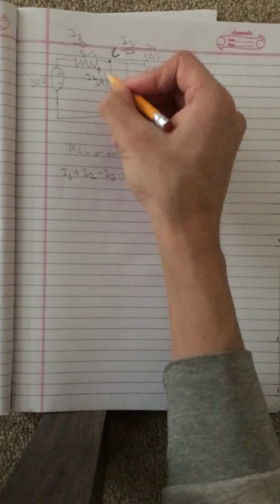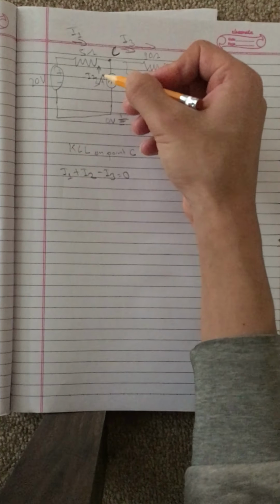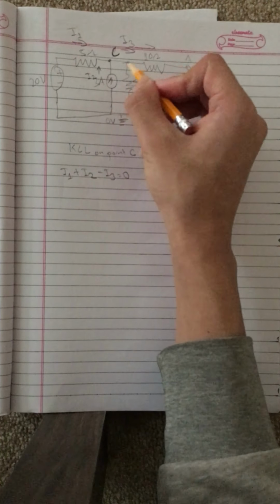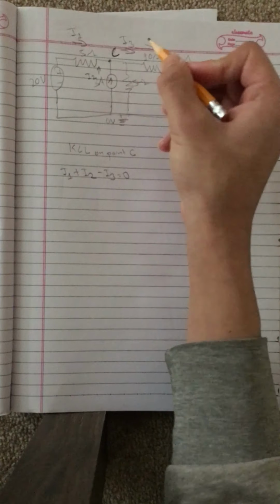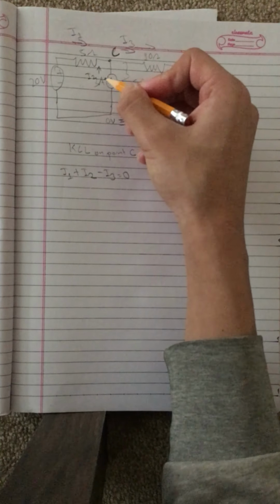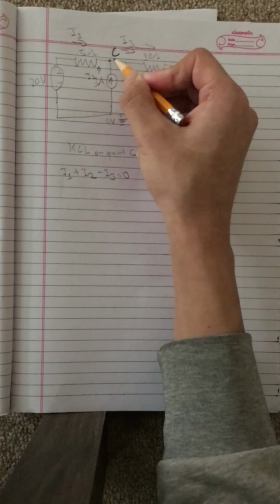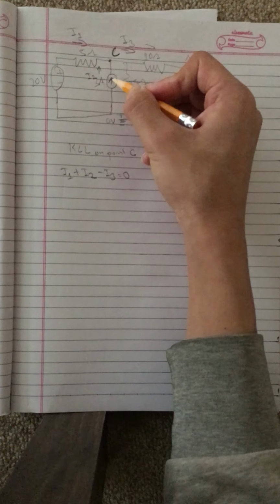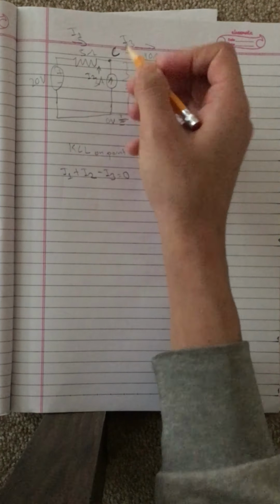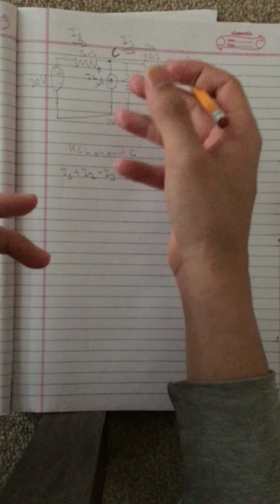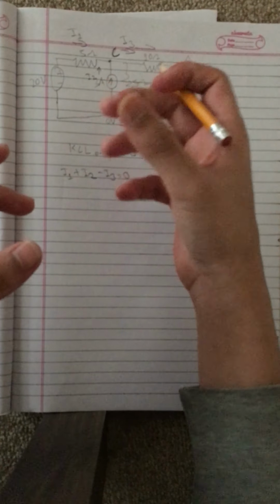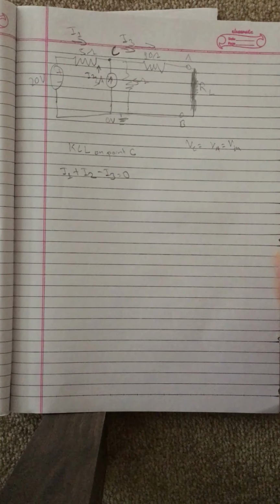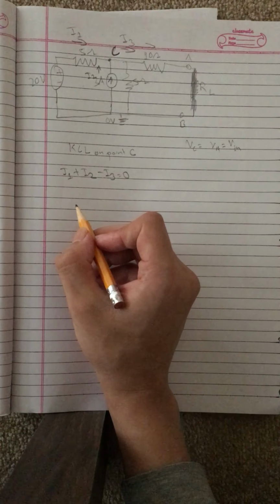What this is basically stating is that the sum of the currents leaving point C, I1 plus I2 minus I3, is 0. Because this is a node, the current going in has to equal the current going out. So if you subtract two equal things, it will equal 0. That's basically what it's saying, so we can solve this.